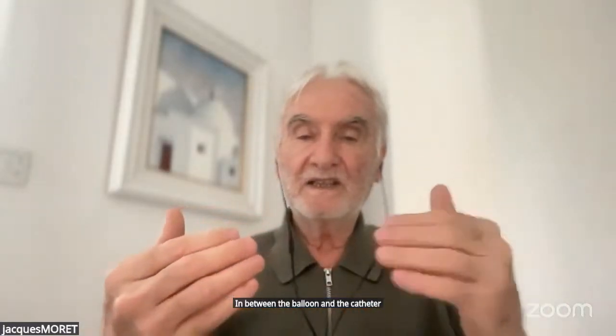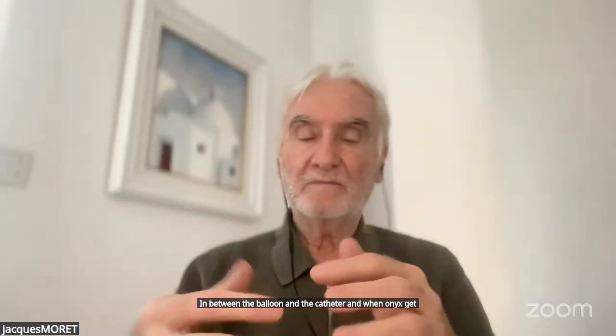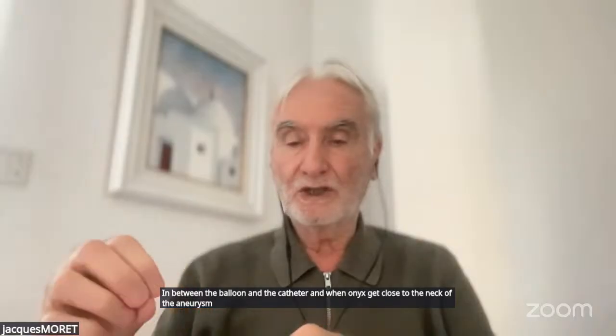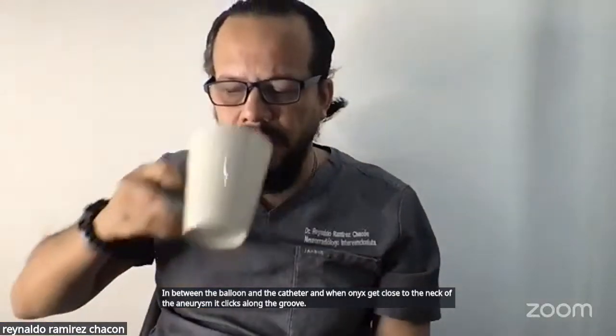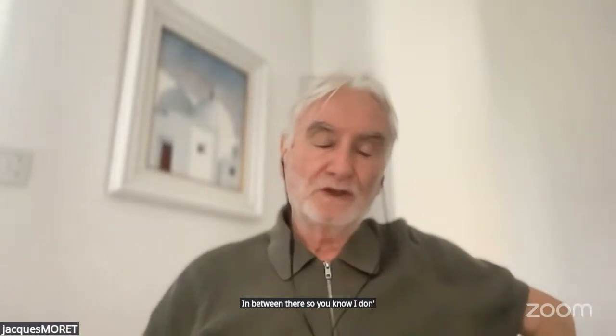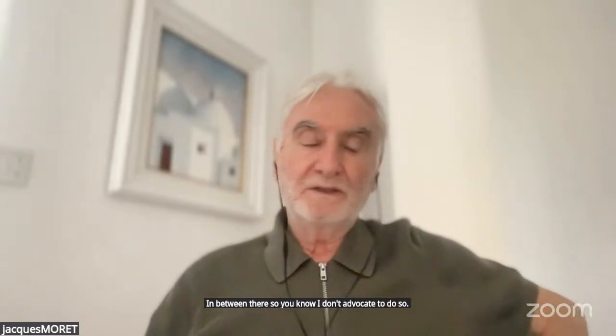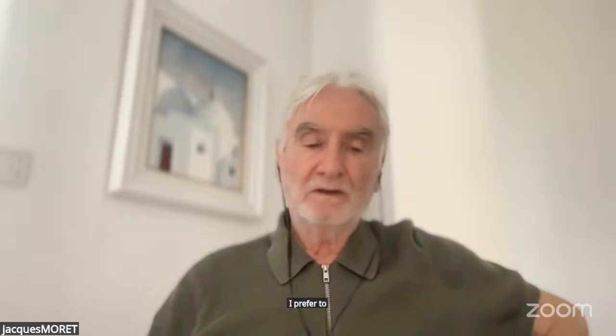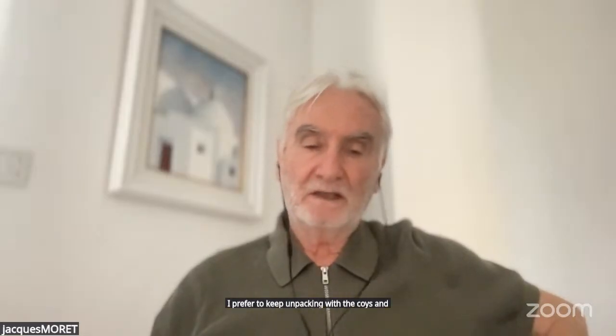When onyx gets close to the neck of the aneurysm, it leaks along the groove. So I don't advocate doing so. I prefer to keep on packing with the coils and then to put a flow diverter on the neck.